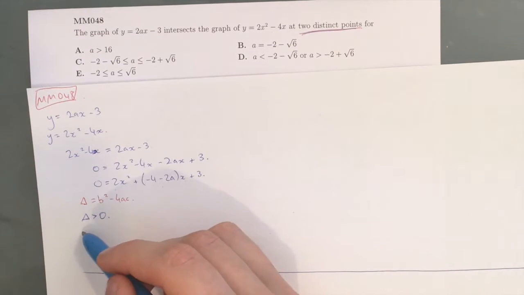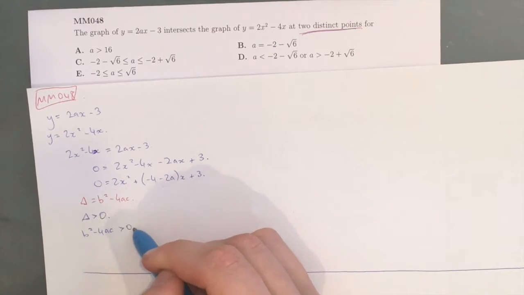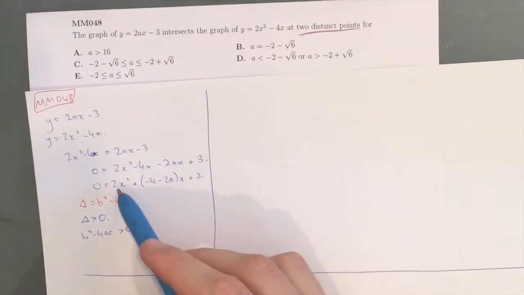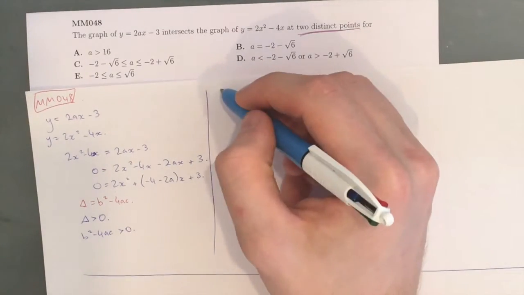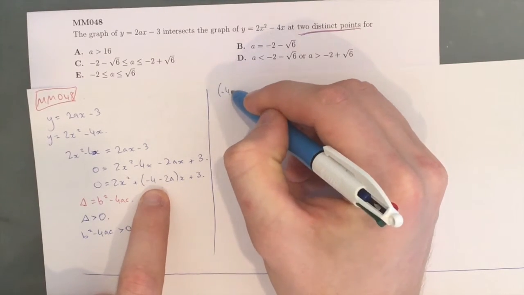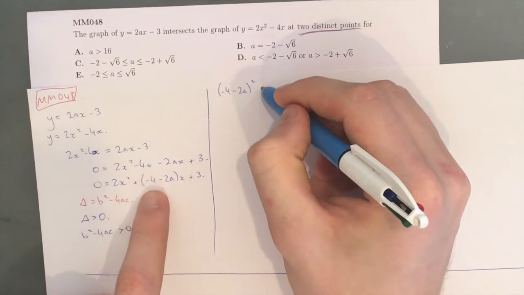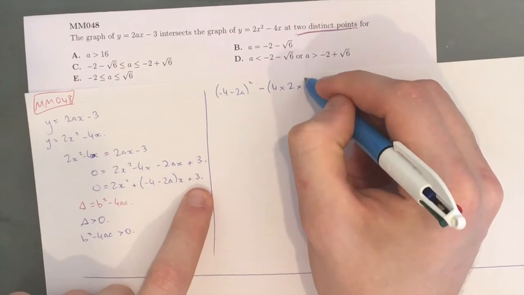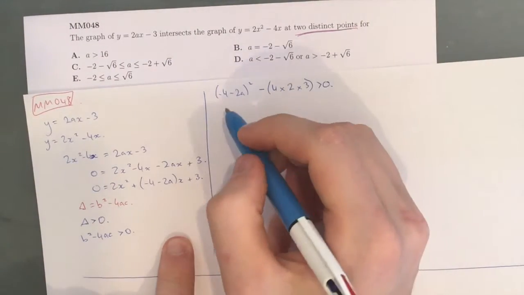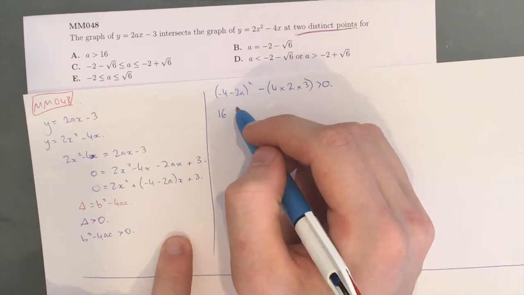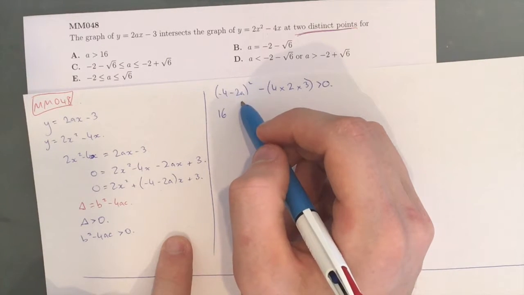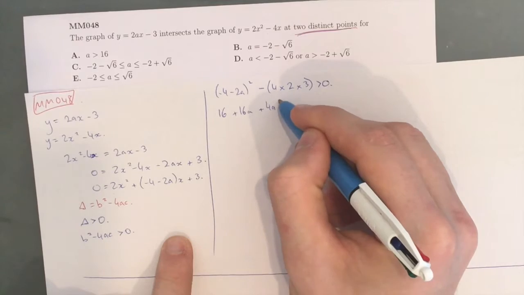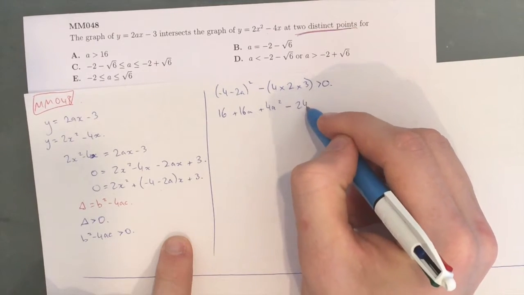So from here, we know that b² - 4ac is greater than 0 because that is the discriminant. What we then do is sub in these values. So b² is (-4 - 2a)², minus 4 times a, which is 2, times c, which is 3. And that is greater than 0, which means that 16 minus 4 times negative 2a is positive 8a, times that by 2 is 16a, plus 4a² - 24 is greater than 0.